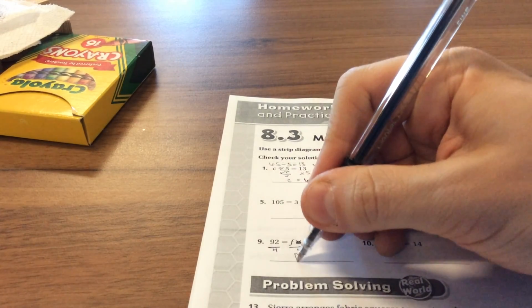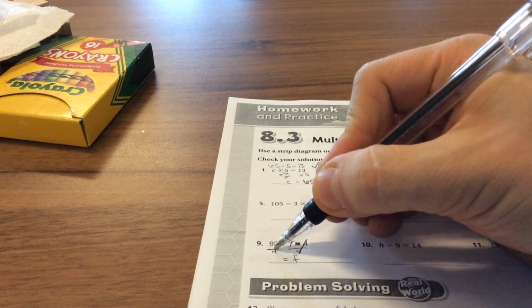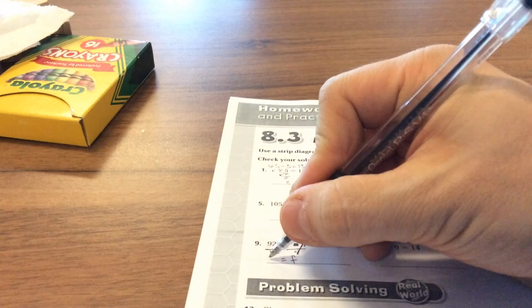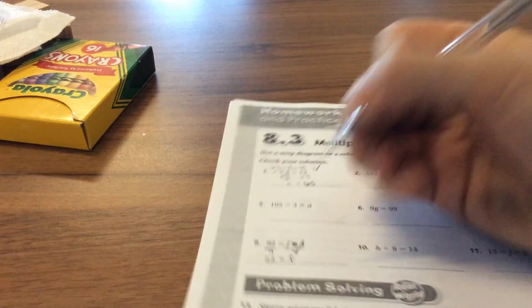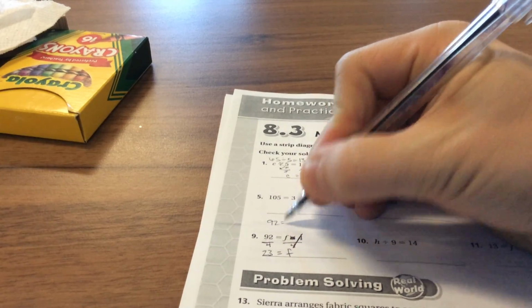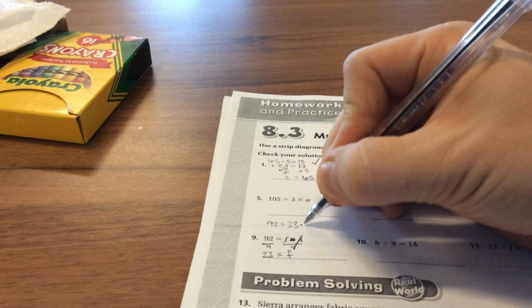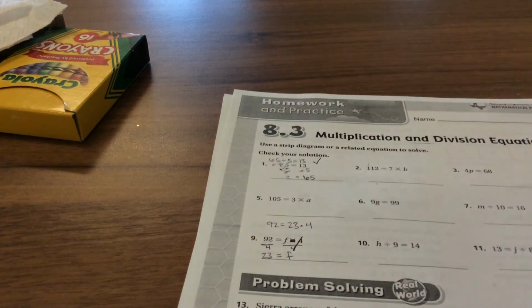So all I've got here is F. I've got to figure out what 92 divided by 4 is. 23. The proof: 92 is equal to 23 times 4. I just plug it back into where it was.